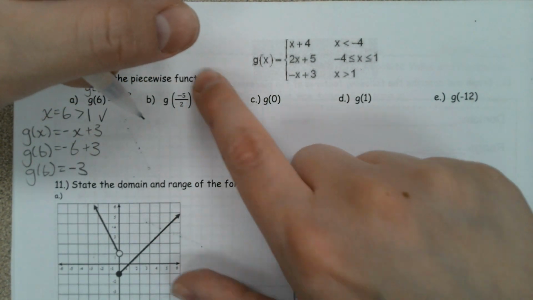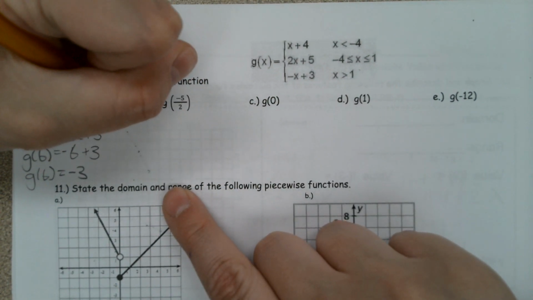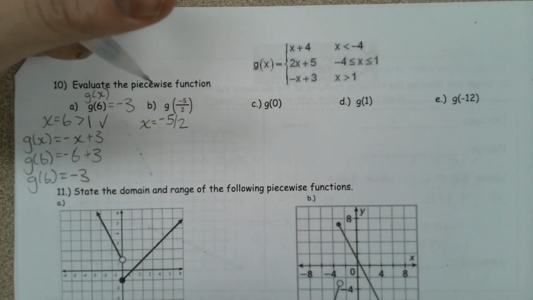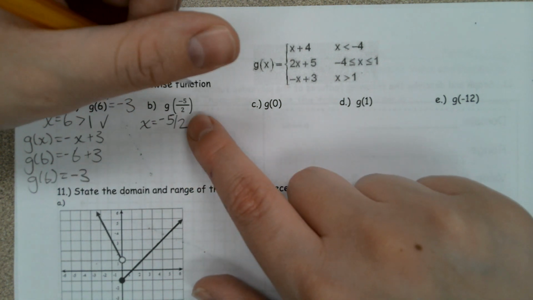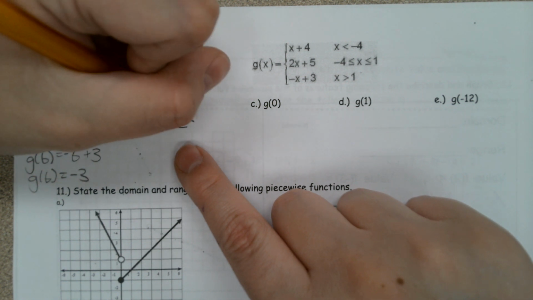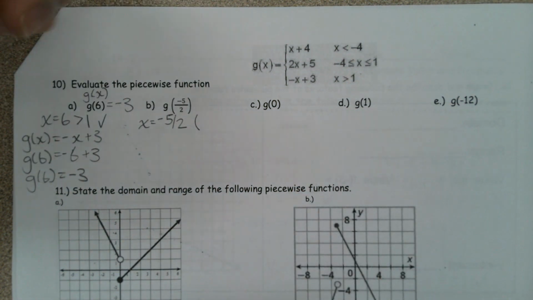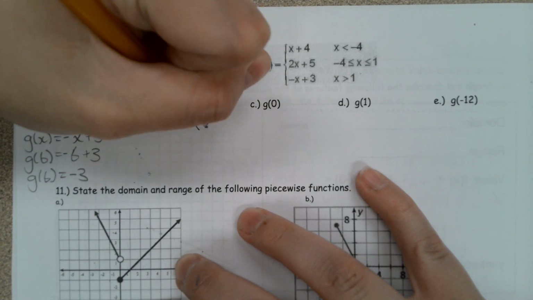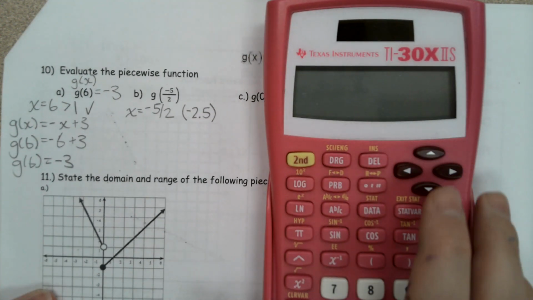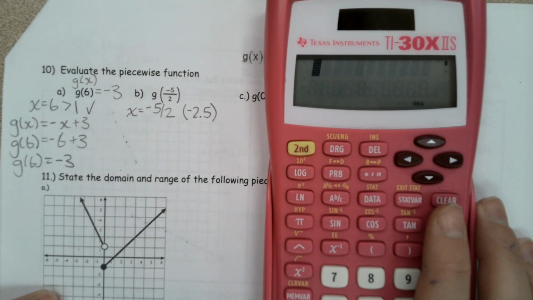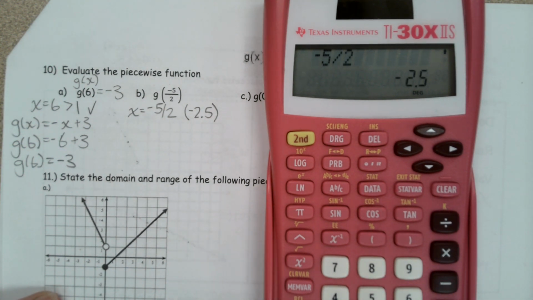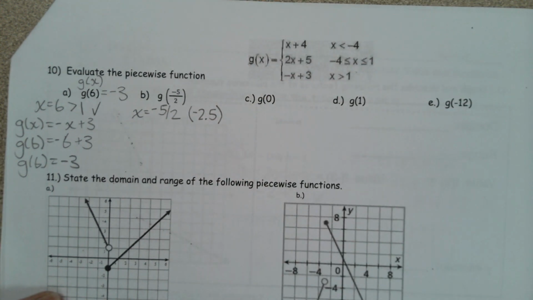Here we have a fraction. X equals negative 5 halves. And I recommend converting this to a decimal at the very least so you can see what it is as a decimal. So as a decimal, negative 5 halves is negative 2.5. Reminder, you can easily do this in your calculator. All you have to do is divide negative 5 divided by 2. Negative 2.5. So now we know where it is on the number line.